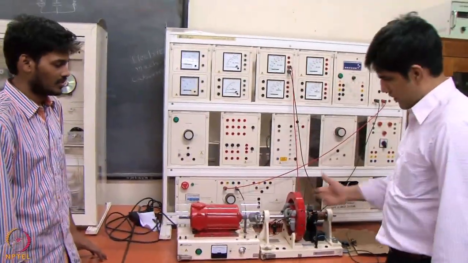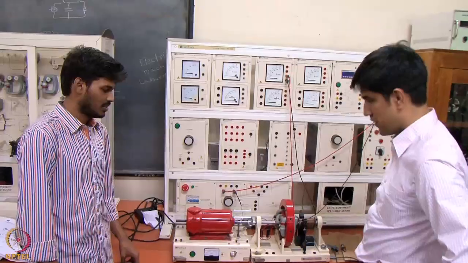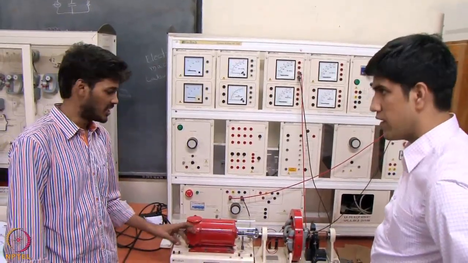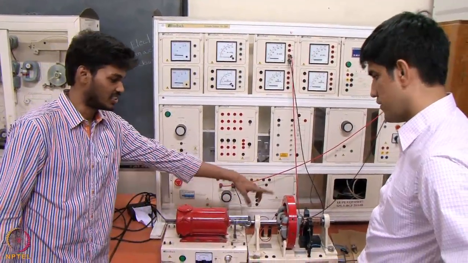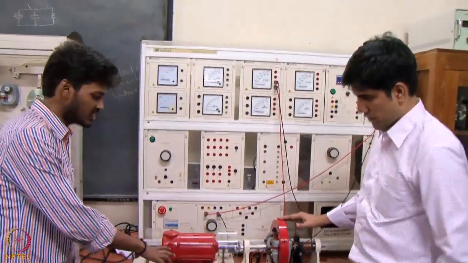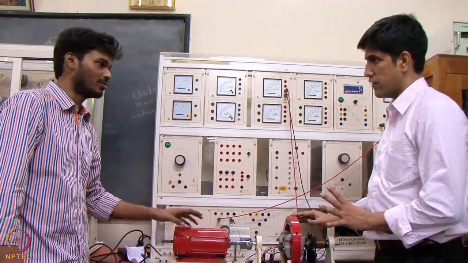So, Ramkumar, could you please explain the configuration of this machine? This one is a dismantle setup wherein it can work both as a motor or generator. This part is generally used when it is used as a generator. This would be used as a prime mover to drive it.